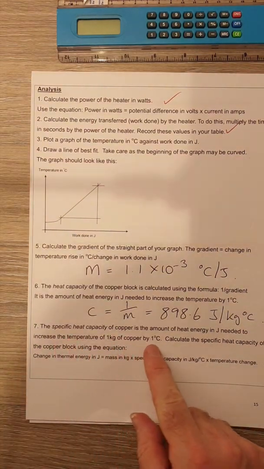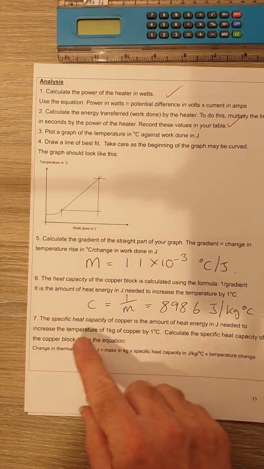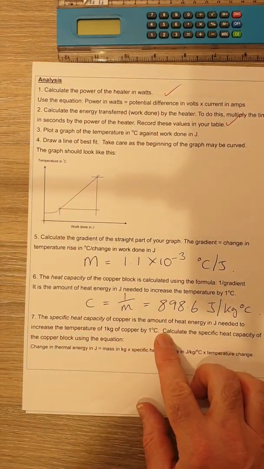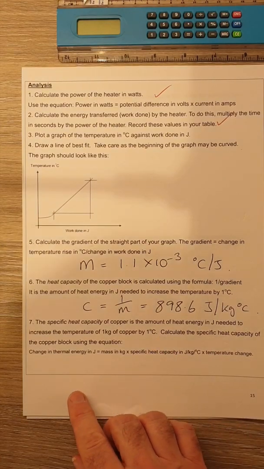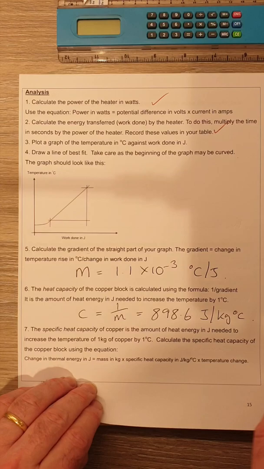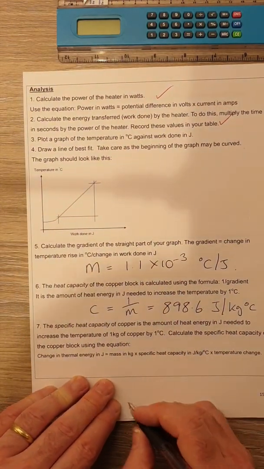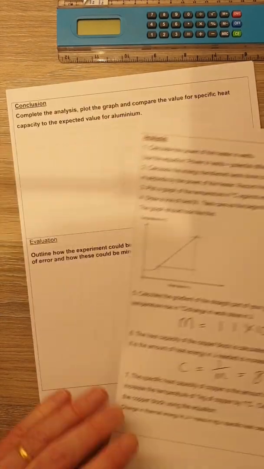The specific heat capacity, if it was copper, is the amount of heat energy in joules needed to increase the temperature of 1 kilogram of copper by 1 degree. In this case, we don't have copper, it's actually aluminium, and our specific heat capacity we've worked out is 898.6.